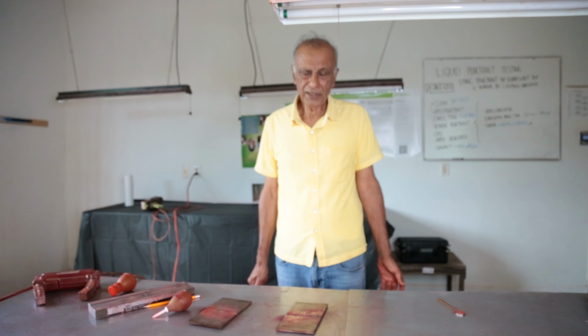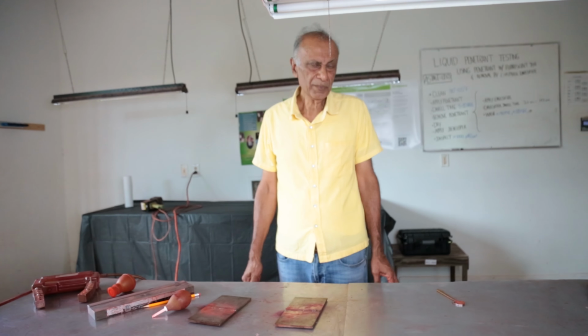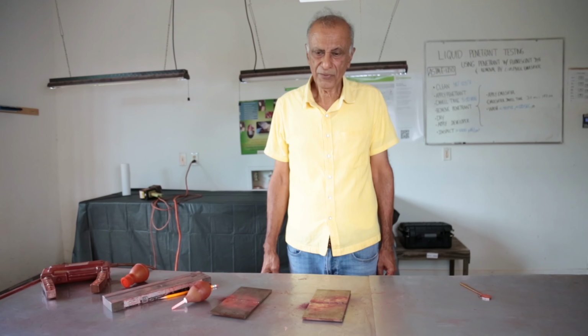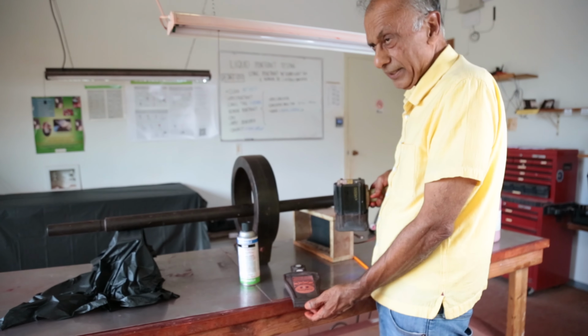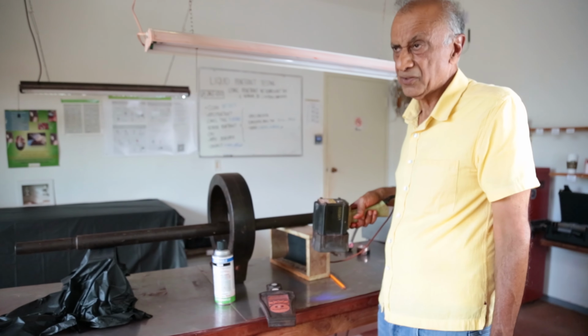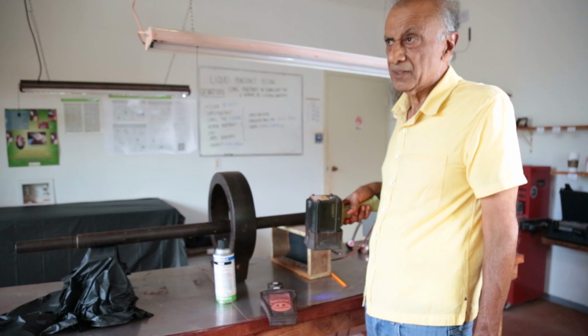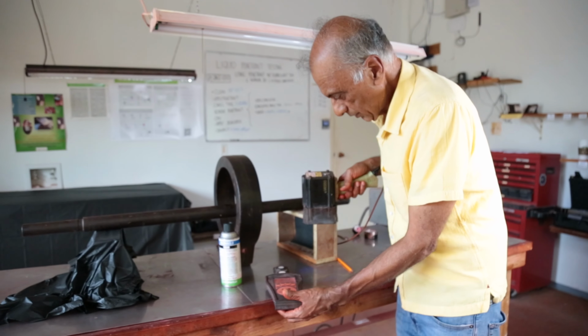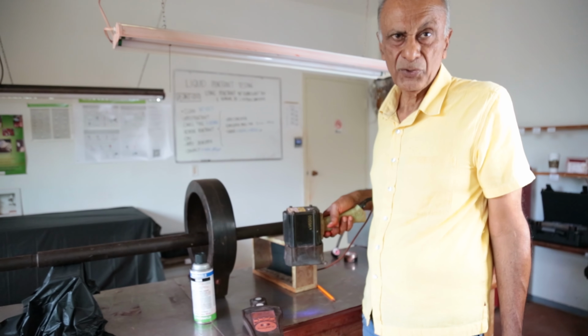So the next one will be the longitudinal magnetism, and the magnetic media I will use is the wet fluorescent particles. So we are going to do wet fluorescent particle testing, and the method is longitudinal magnetism using the coils. So first step is to check the UV light level.